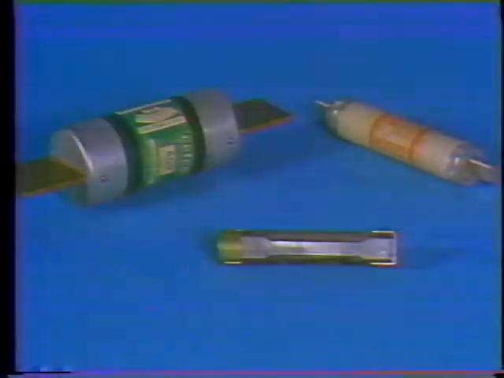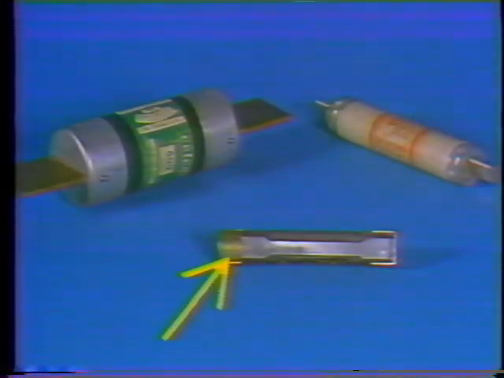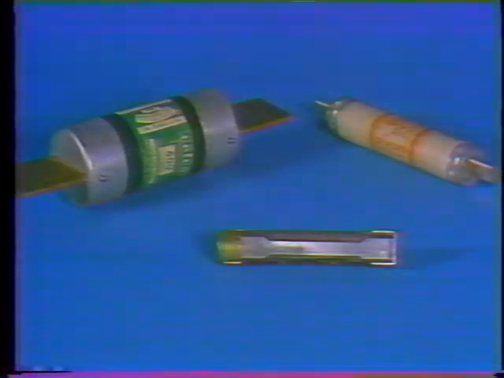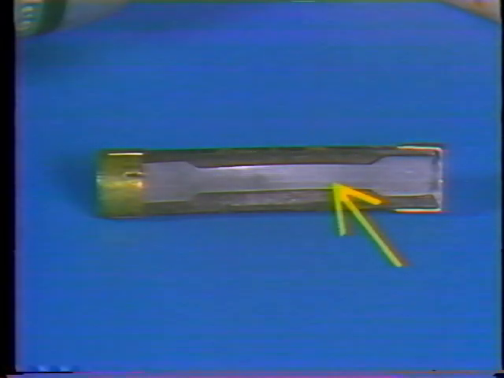Now, these are cartridge fuses. We've cut this one in half so you can see the inside. The operation of a cartridge fuse is exactly the same as a plug fuse. The metal element melts when too much current flows through it. The element in a cartridge fuse is enclosed in a tube of insulating material. Now, you can't always see inside a cartridge fuse to tell whether or not the element has melted.